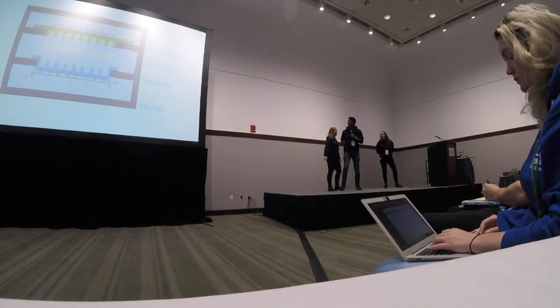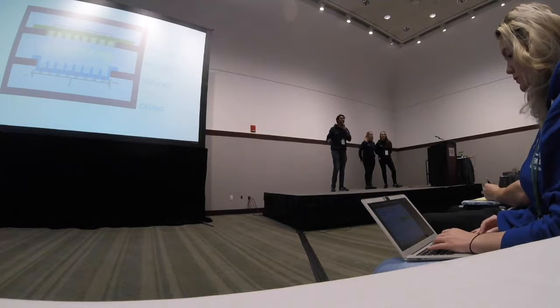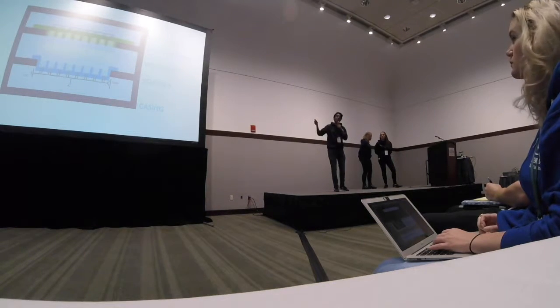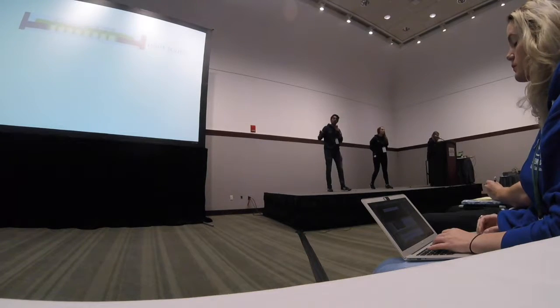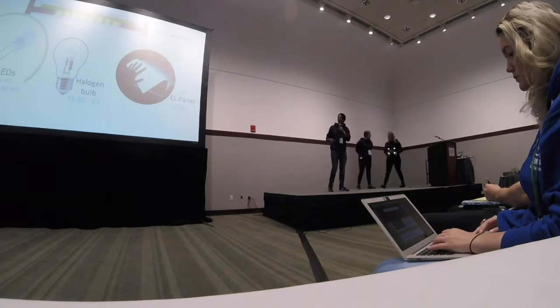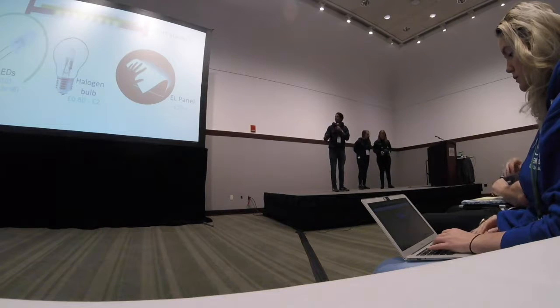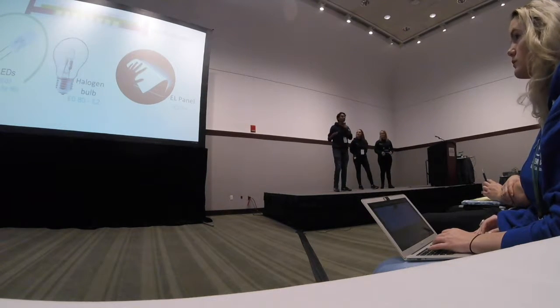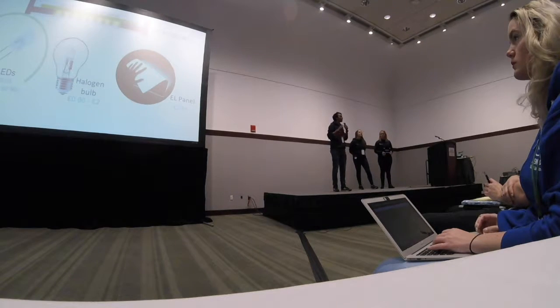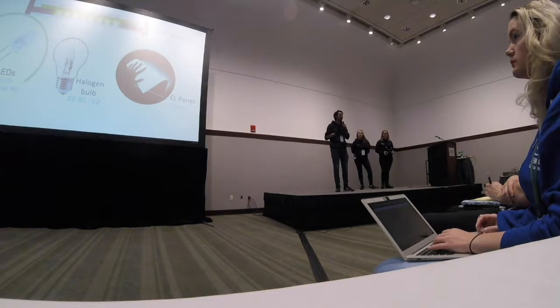So, thank you, Lucy. This is our device. It consists of a plastic casing containing the light source, well plate, and sensors. So, when choosing a light source, we considered 3 main components. Those were LEDs, halogen bulbs, and EL panels. We finally chose LEDs for 3 main reasons. Firstly, LEDs are cheap. They allowed us to keep the entire cost of the device low.